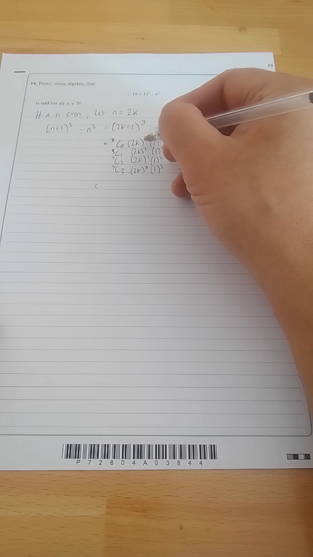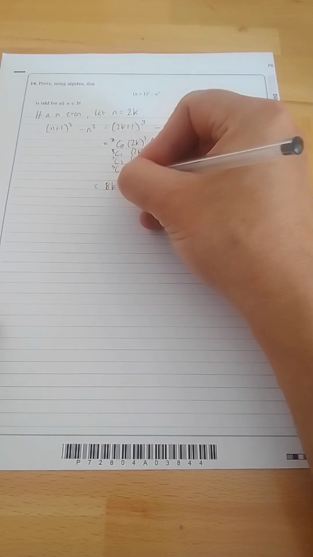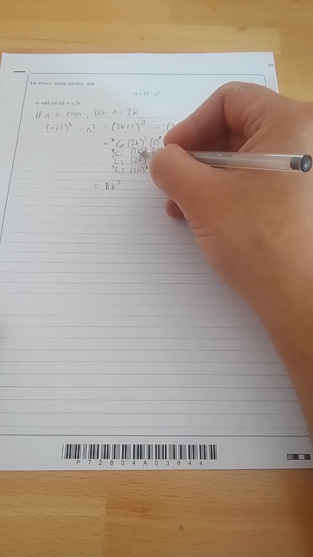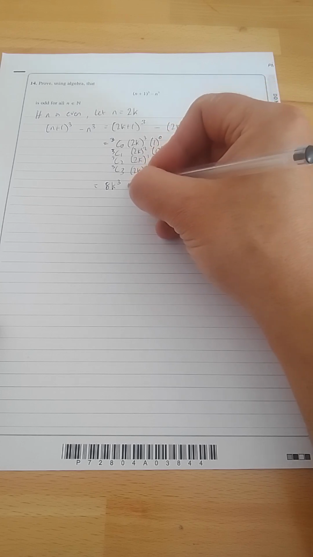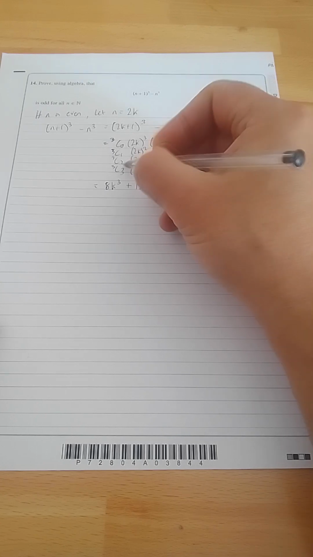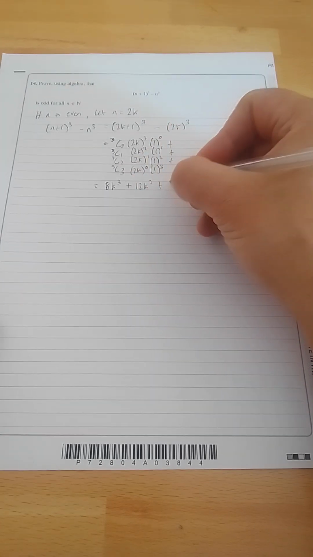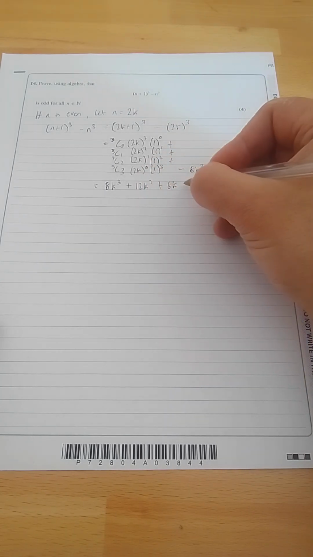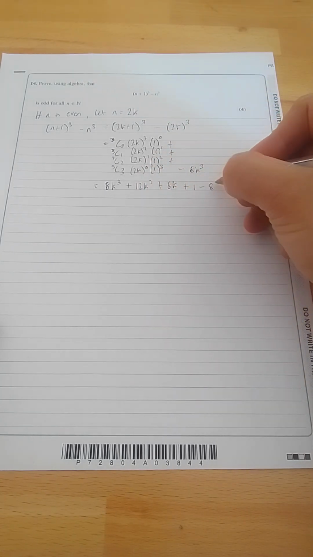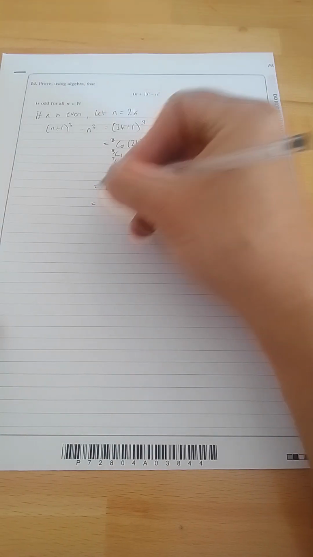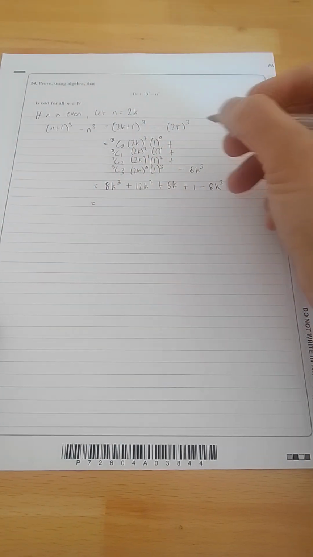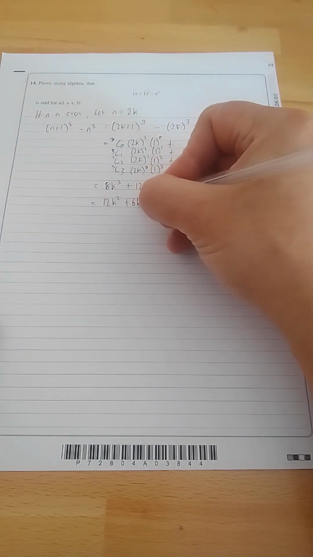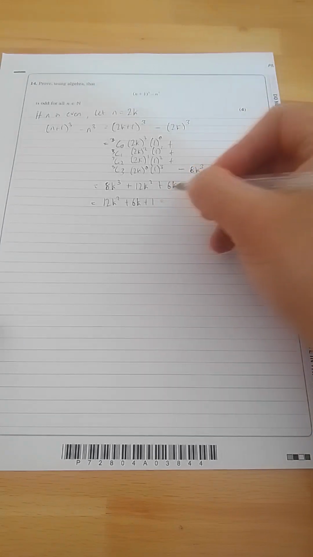So now we can work this out. This will be 1 times 8k³, so 8k³. This will be 3 times 4k², so plus 12k². This will be 3 times 2k, so plus 6k. This will be 1 times 1 times 1, so plus 1, minus 8k³. And you can see that this simplifies now. The 8k³ cancel out, which leaves 12k² plus 6k plus 1, which is the same as 1 more than an even number.